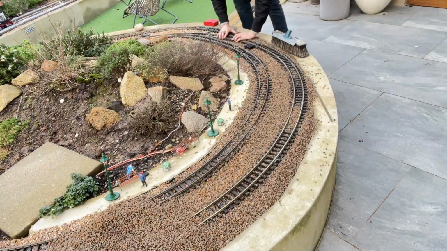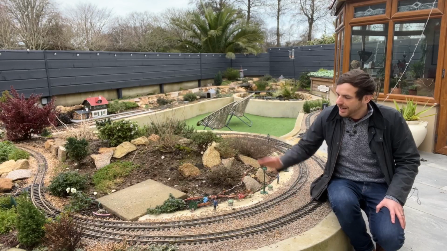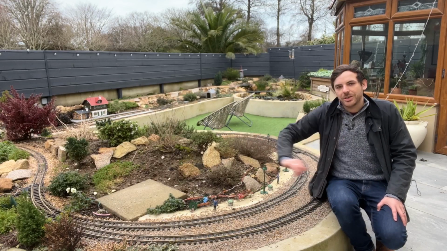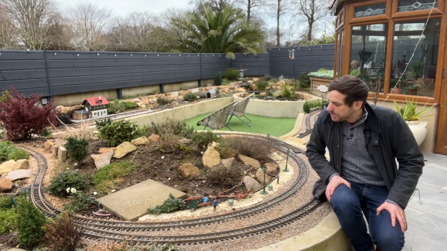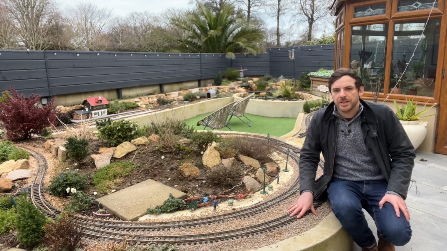So reballasting, we've got a lot of sinkage here. It was very noticeable as the train came down this way, picked up a lot of speed, and if you saw it going back the other way, some of them were struggling up the hill a little bit. There's actually quite a lot of work to do here, primarily on the scenery.